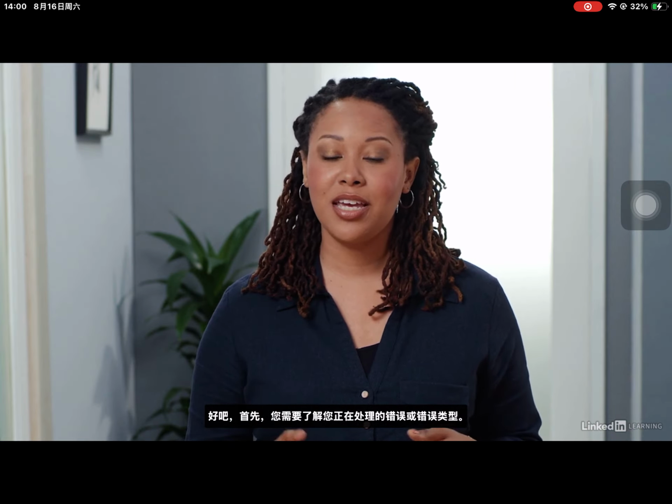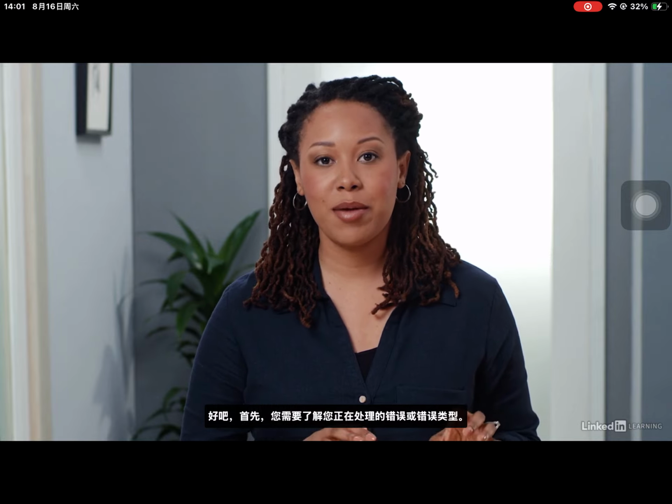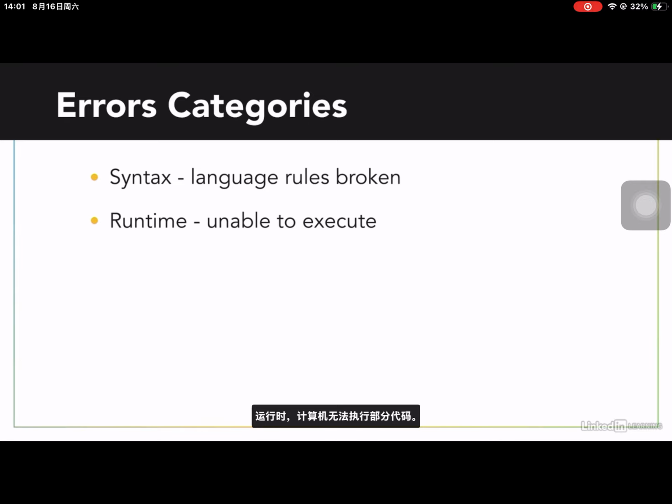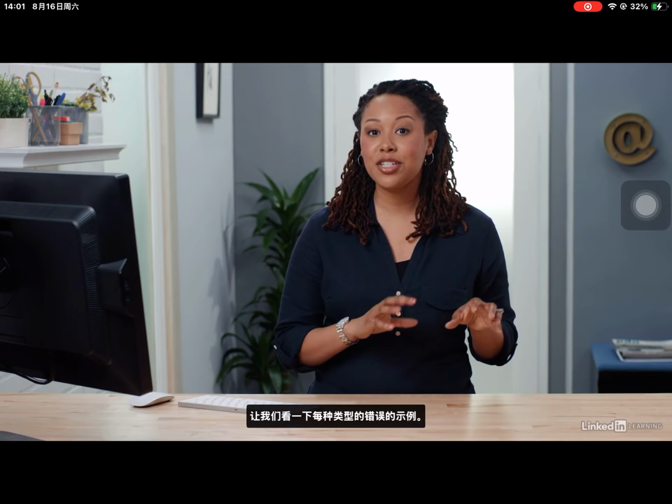But when you're first getting started, what can you do to figure out why your code is acting up? Well, first, you need to understand what type of bug or error you're dealing with. Errors tend to fall into three categories. Syntax. You somehow broke the rules of the language. Runtime. The computer was unable to execute a portion of your code. And finally, semantic. The output of the program is not what you expected. Let's look at an example of each type of error.